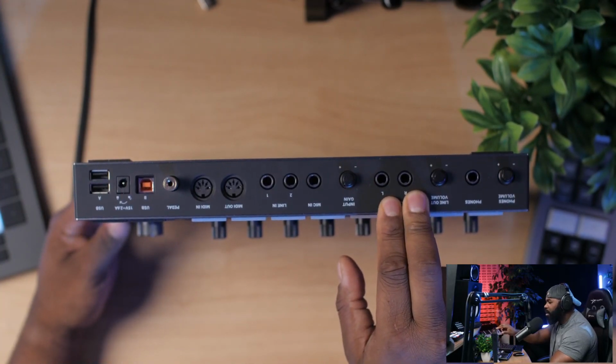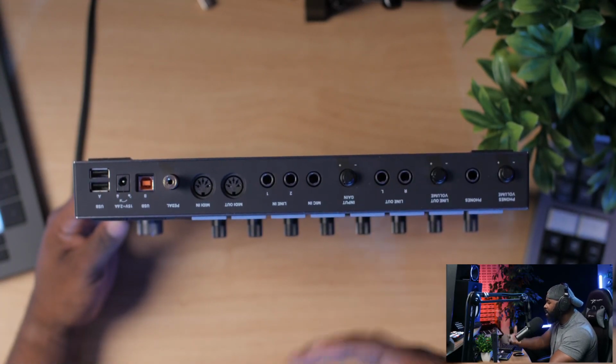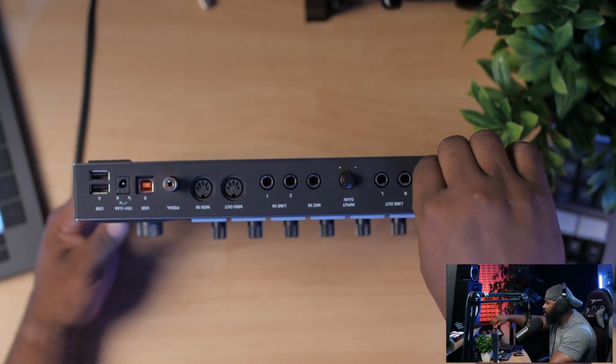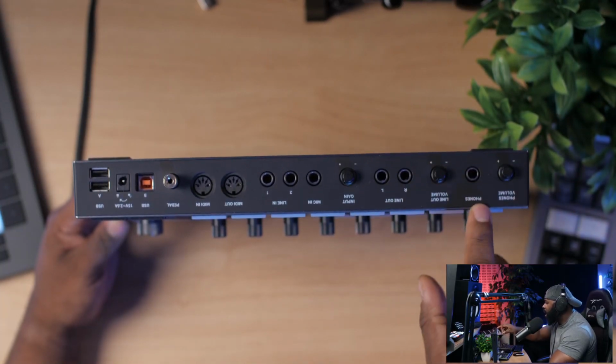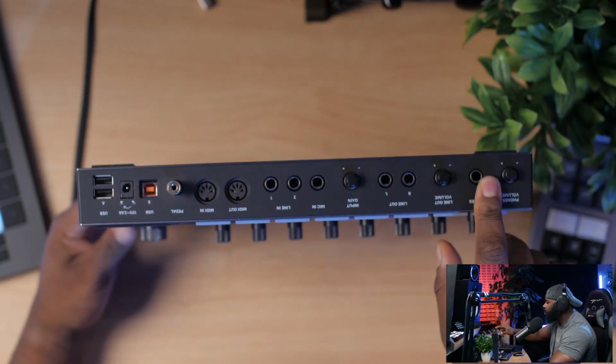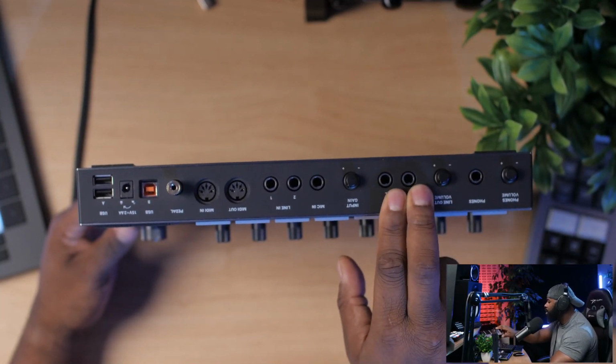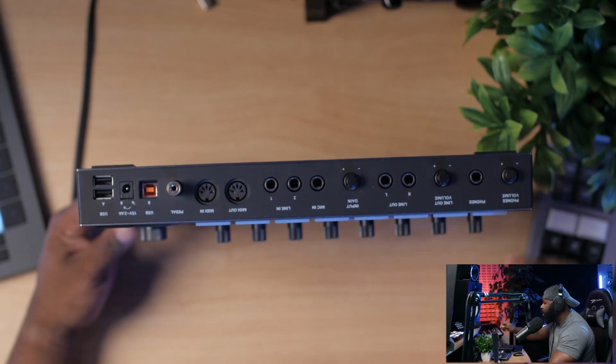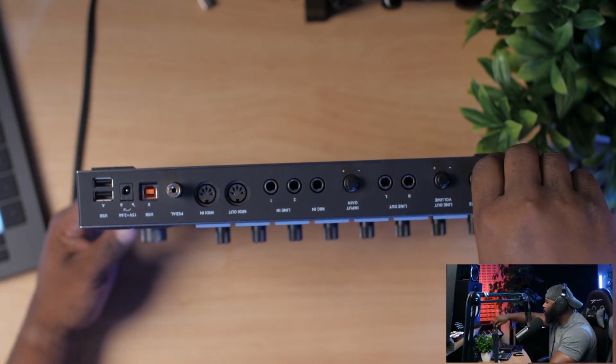So you can plug your speakers, your monitors, your studio monitors up into left and right, and that'll let you hear what's coming out of the Maschine. And this is the volume control for that. And this is our headphone jack right here. So if you don't have any monitors to plug in, then you can plug in any headphones with a 1/4 inch adapter to it. And this is the volume knob for the headphones.